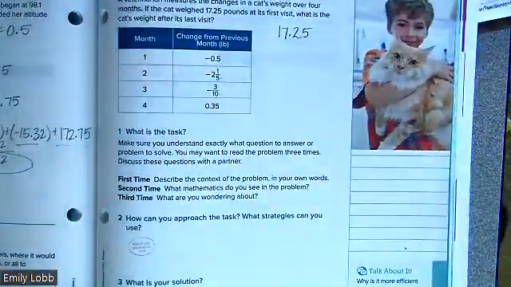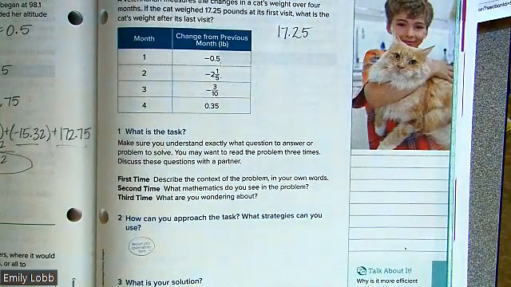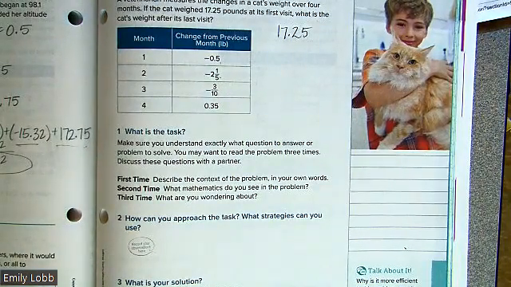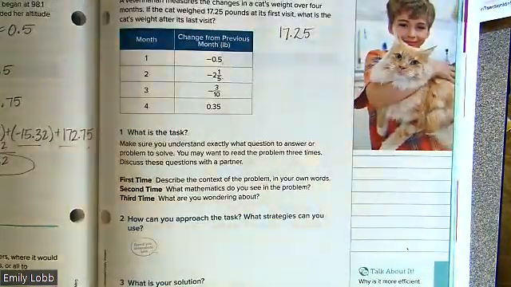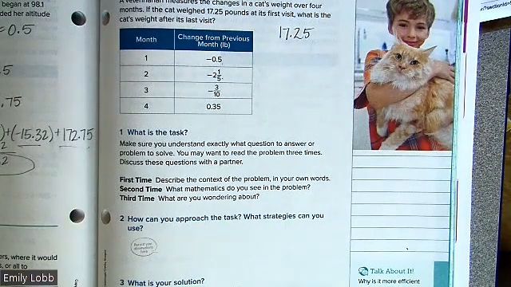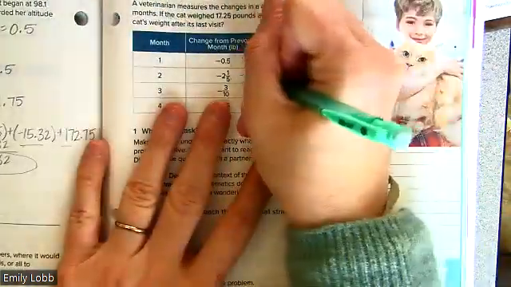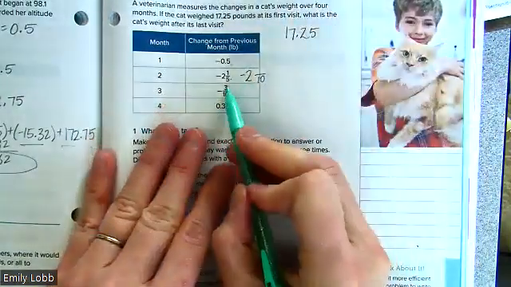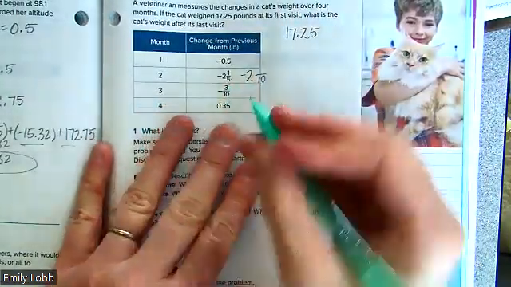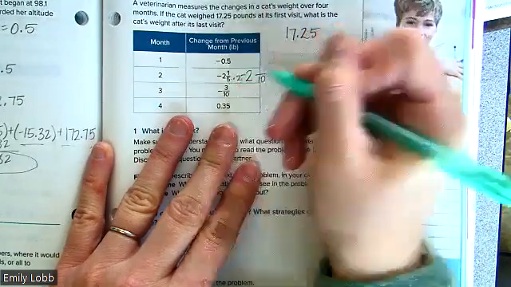So should we change it to decimals or all the fractions? I would say decimals would be super easy. How would I write 1/5 as something out of 10? What times 5 is 10? 2.